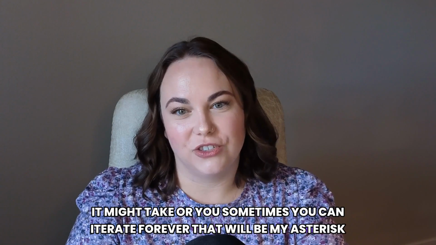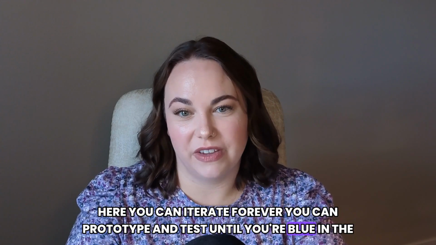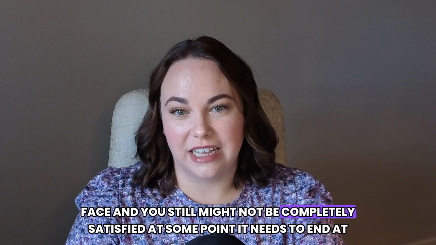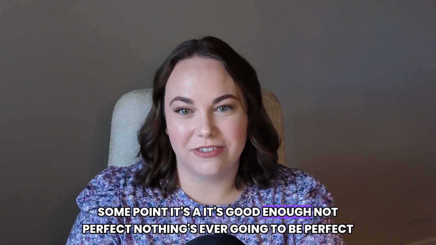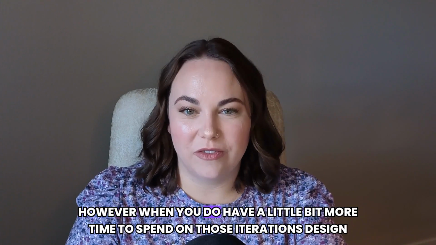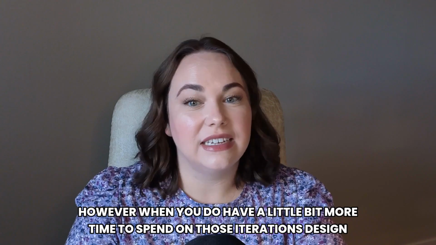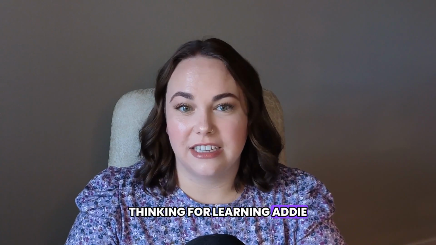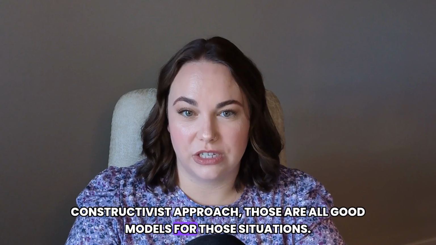That will be my asterisk here. You can iterate forever. You can prototype and test until you're blue in the face, and you still might not be completely satisfied. At some point, it needs to end. At some point, it's good enough, not perfect. Nothing's ever going to be perfect. However, when you do have a little bit more time to spend on those iterations, design thinking for learning, ADDIE, the constructivist approach, those are all good models for those situations.